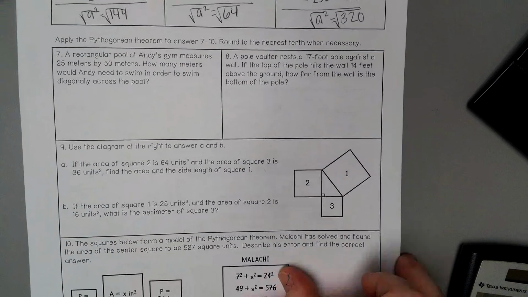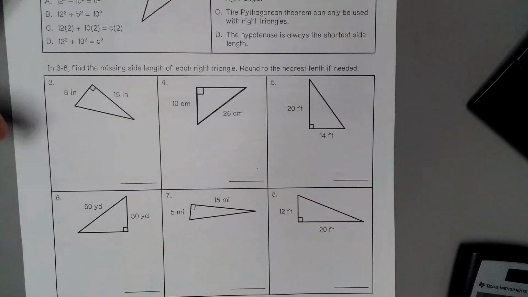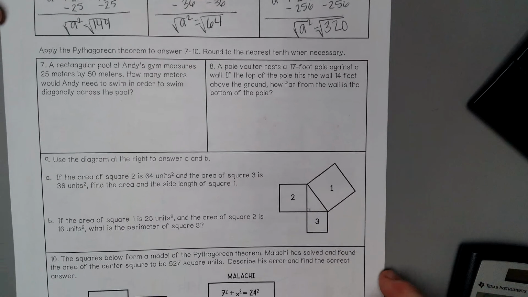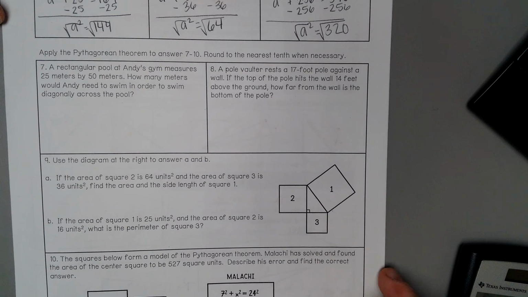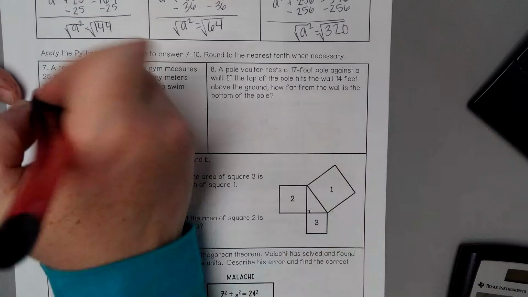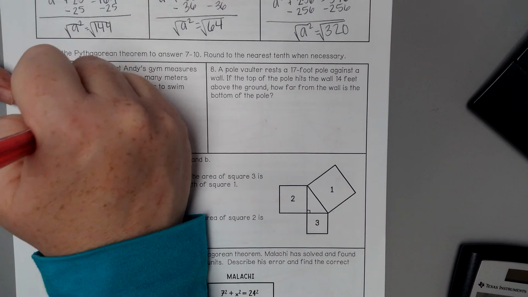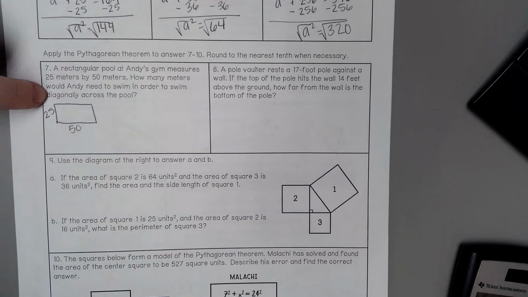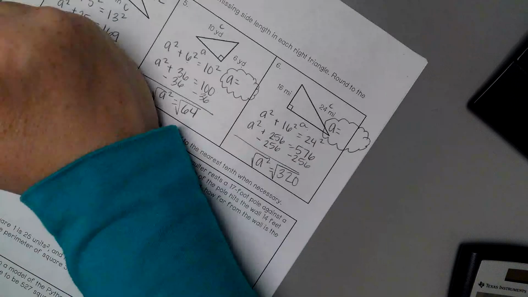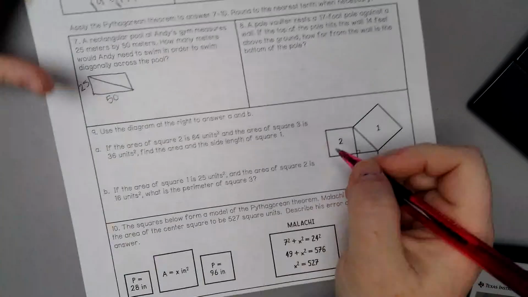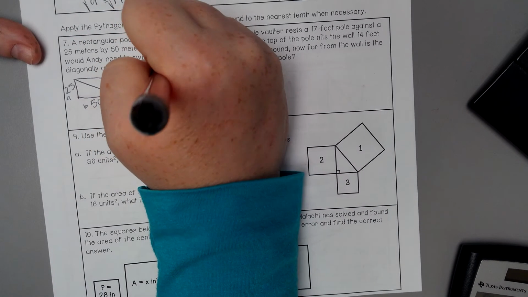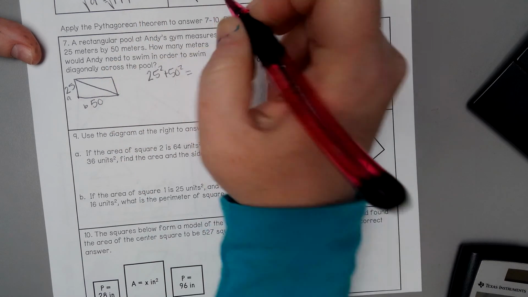A lot more practice. We have this and a whole other page front and back. So let's see what we get through. A rectangular pool at Andy's gym measures 25 meters by 50 meters. How many meters would Andy need to swim in order to swim diagonally across the pool? We have A, we have B. So we have 25 squared plus 50 squared equals C squared.